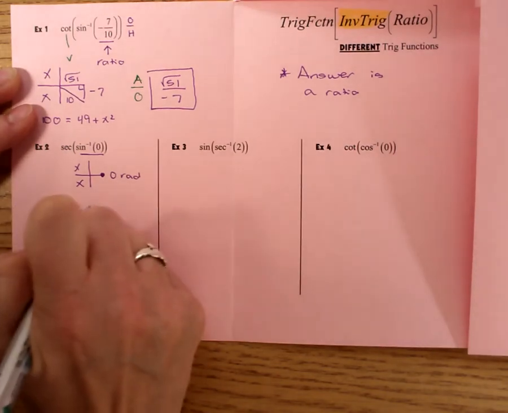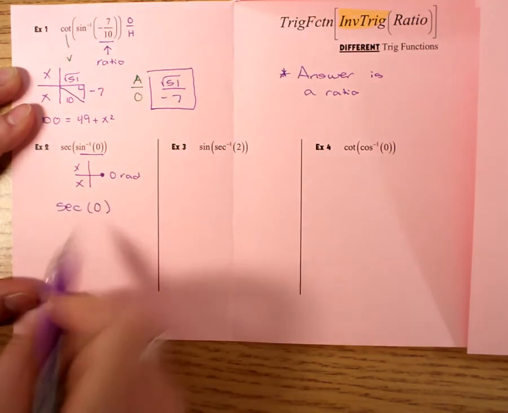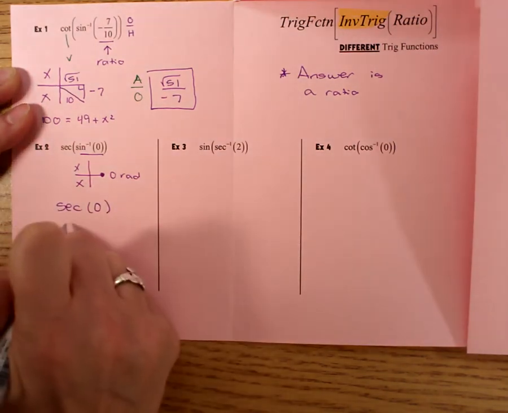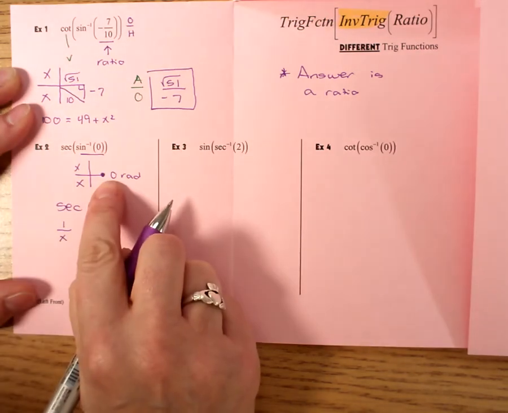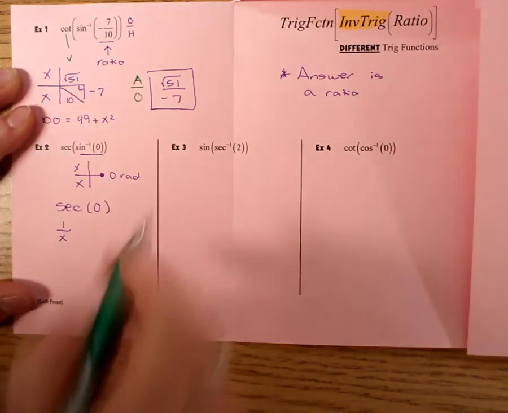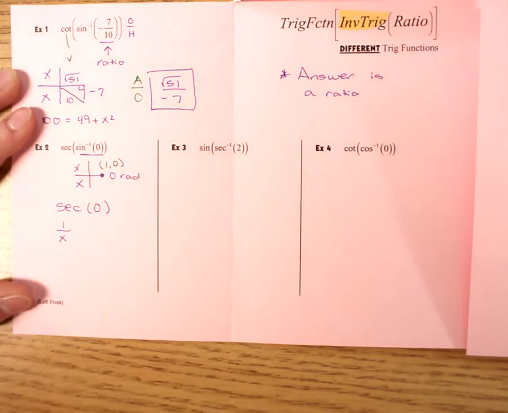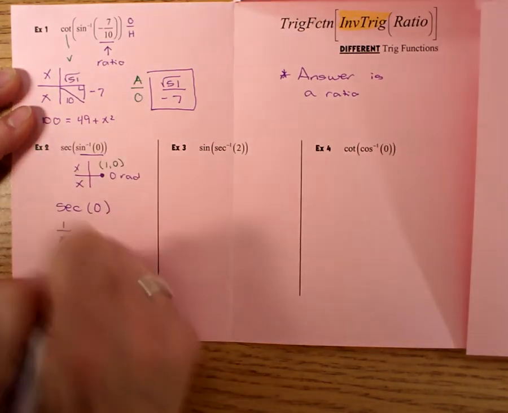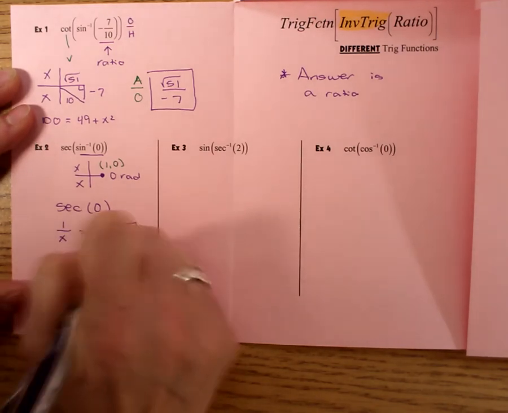I need to evaluate secant of 0 radians. And I know that secant is going to be 1 over the x-coordinate at that same location. Probably know it in our head, but because this is sometimes a confusing location, I'm going to write that one for you, 1, 0. So I simply have 1 over 1 or just 1.